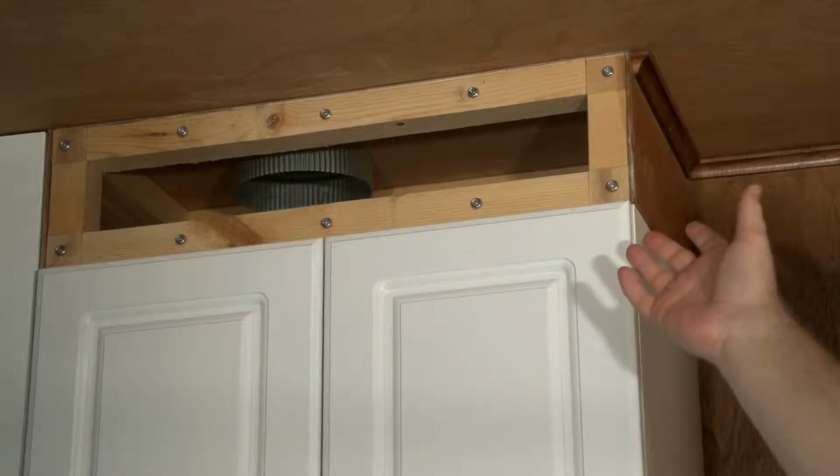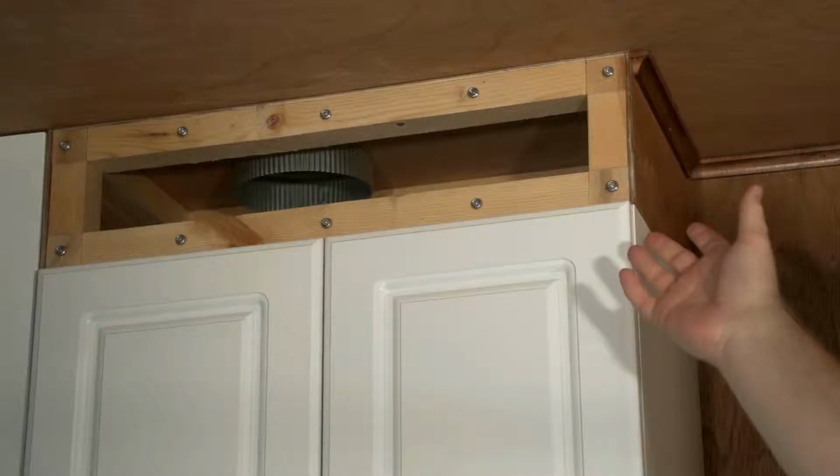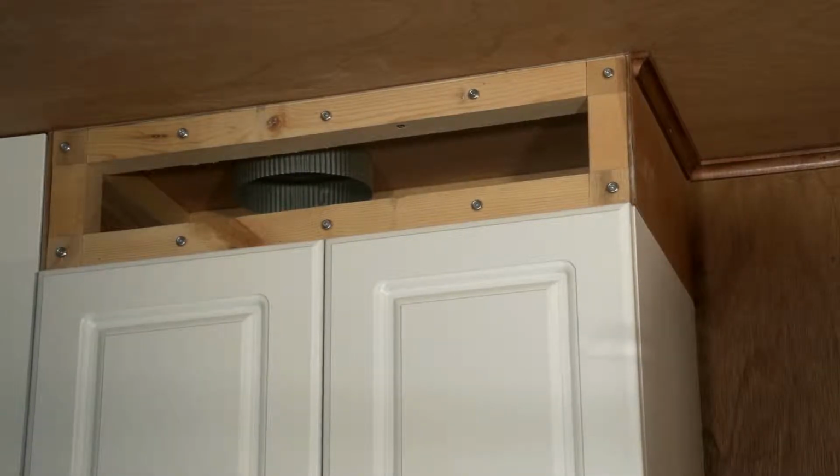Another common problem that we'll address is a drop soffit in a kitchen. Usually these are added so that the cabinets can be lowered from the ceiling, but it's still aesthetically pleasing. However, they're almost never sealed in the attic, so you have a large area inside your house that's allowing airflow of unconditioned air into the conditioned space. So we're going to want to cap that off at our attic level and seal that as well.